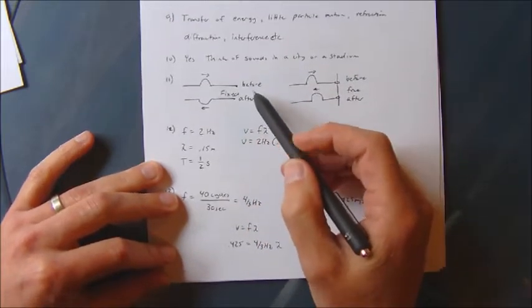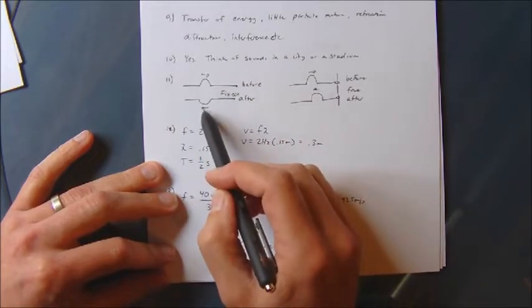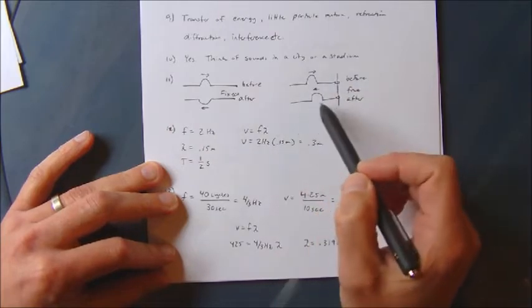Number 11, we're looking at fixed end and free end. In a fixed end, it changes phase and bounces to the opposite side. In a free end, it hits and bounces back on the same side to us, so it does not change phase.